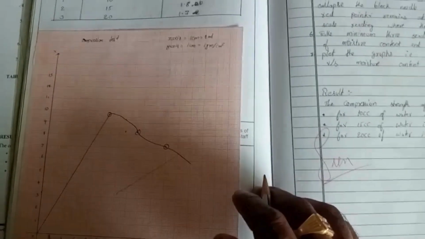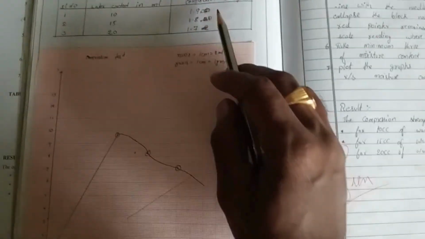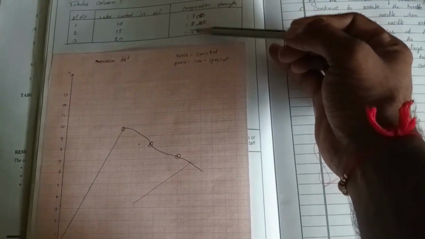Then we need to draw the graph. You can observe we have already taken the readings for 10 ml and 15 ml. It is 1.9, 1.8 and 1.7. You can observe that when the water level is more, the strength is decreasing.